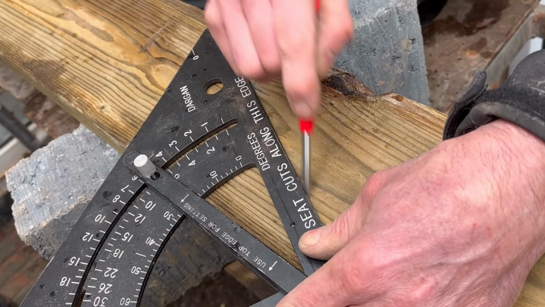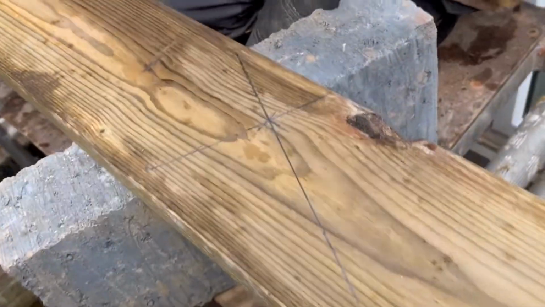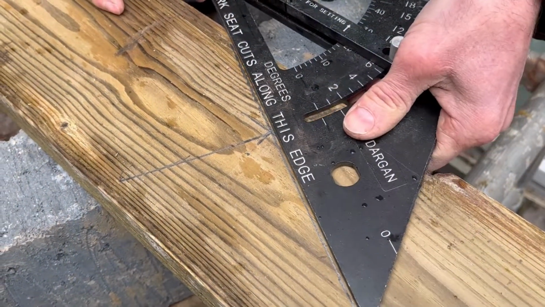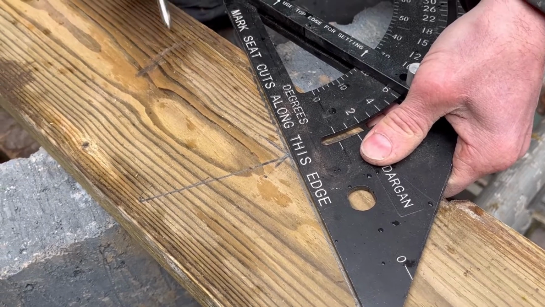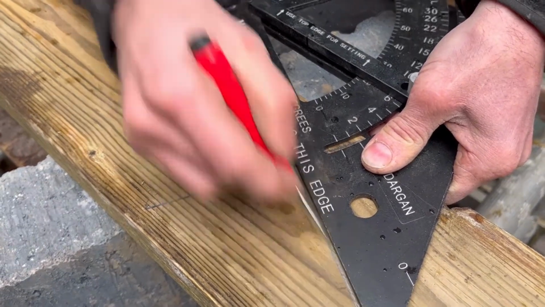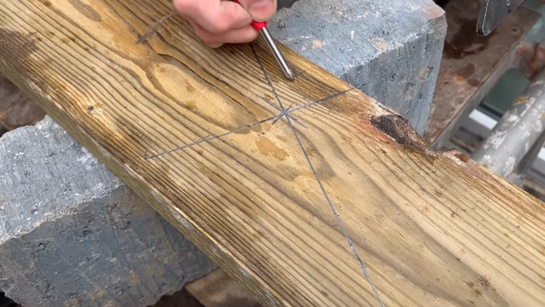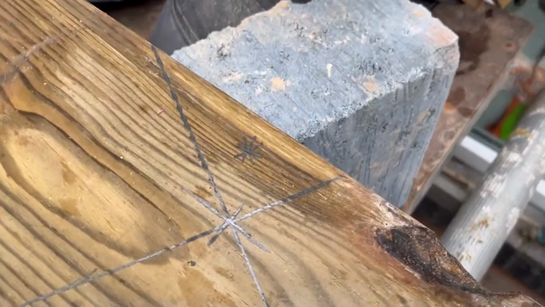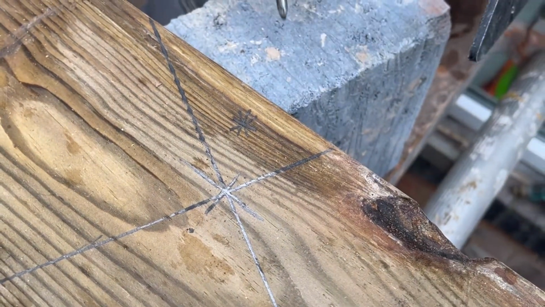Now if you run your line all the way through like that, you can then turn this round and use that to follow, so you can get it right the way to the corner like that. So then that is where your bird's mouth will sit. So your timber will now sit in there like that.